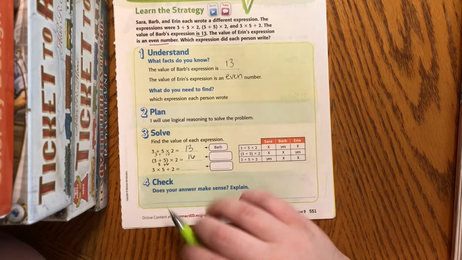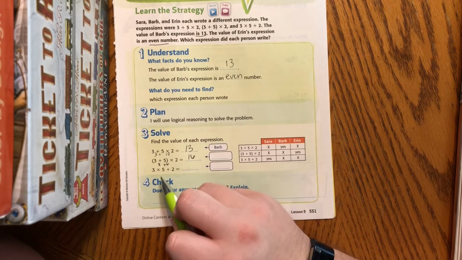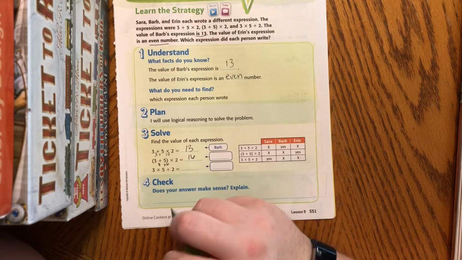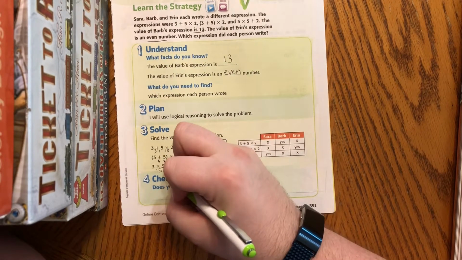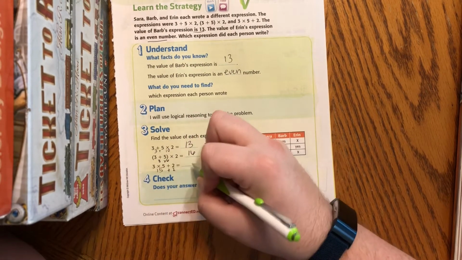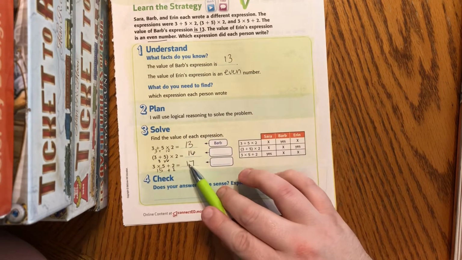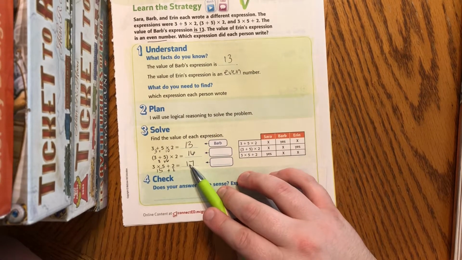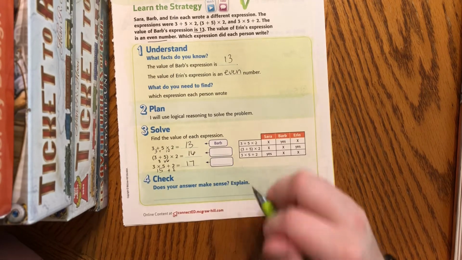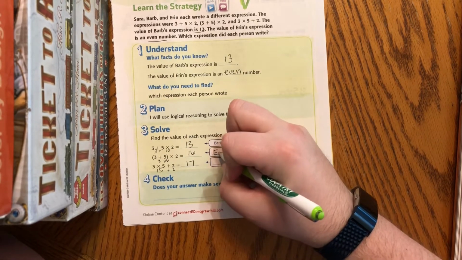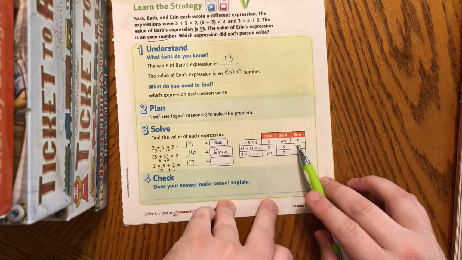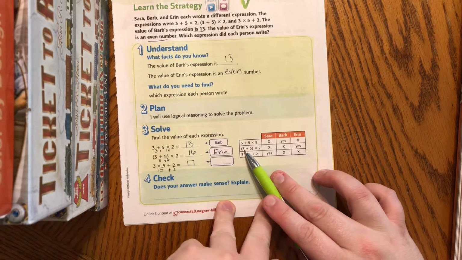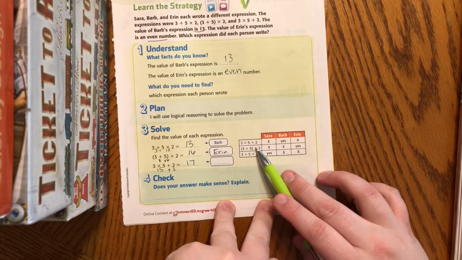So 3 times 5, we're going to do first because we do a multiplication instead of plus first. So 3 times 5 is 15, plus 2 equals 17. So 17 is not an even number, so Aaron's has to be 16. So that's why they wrote Aaron, yes, when it says parentheses 3 plus 5, parentheses times 2.